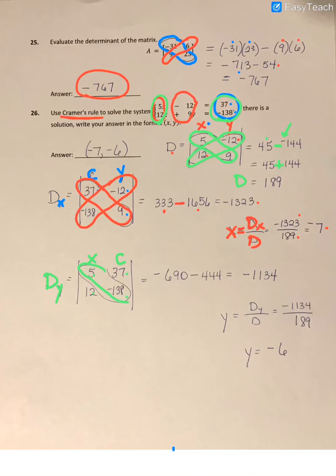So 5 times negative 138 is negative 690. Minus, and then I come this way, 12 times the 37 is going to give me 444. And so negative 690 minus 444 leaves me with a negative 1134. And for the y value, if we take that determinant with respect to y divided by the determinant, a negative 1134 divided by 189 tells me that my y value is negative 6. So x was negative 7 and my y value is negative 6.